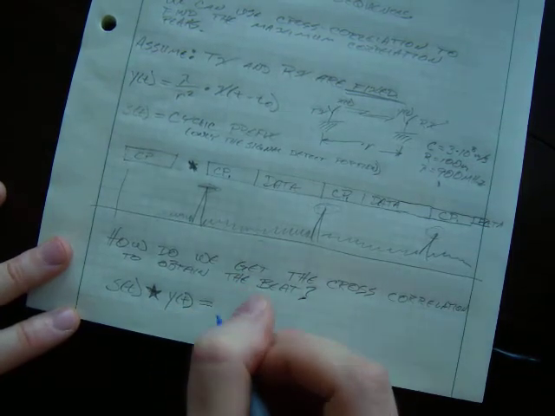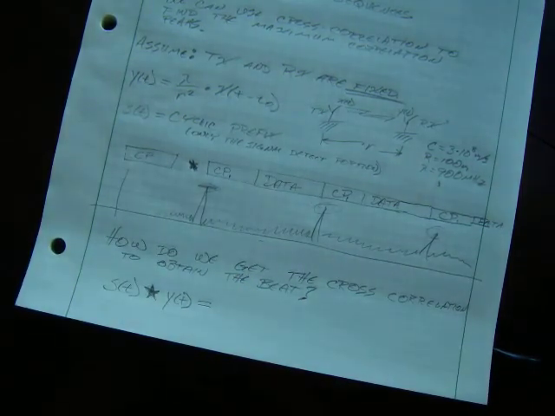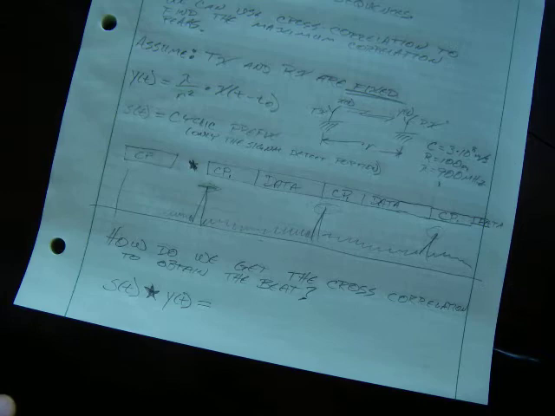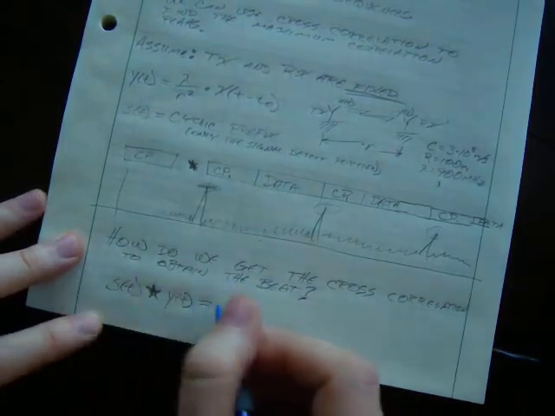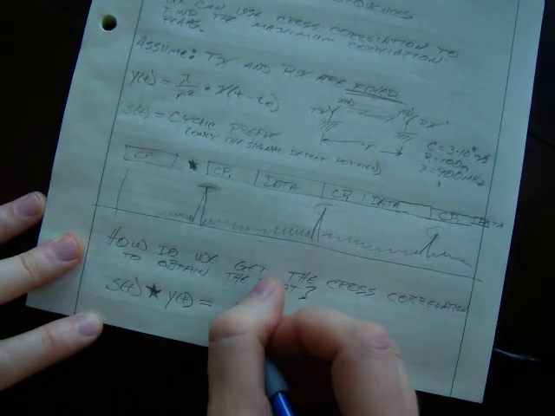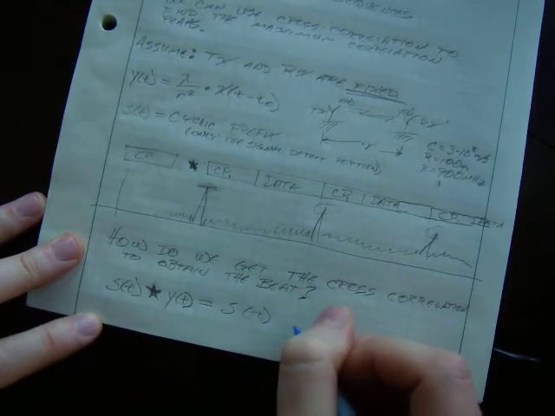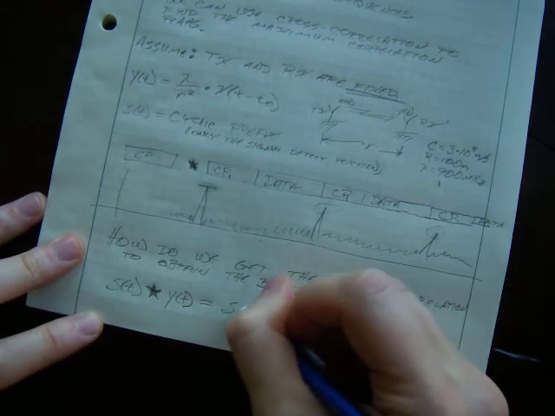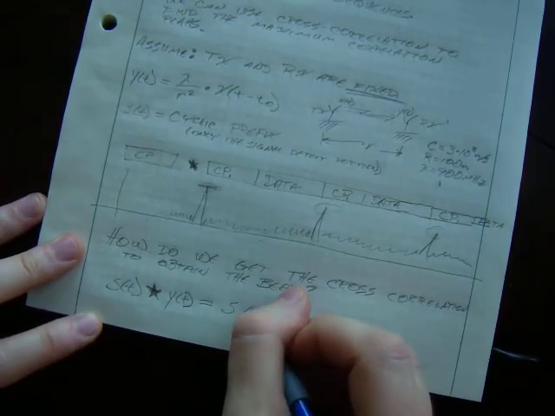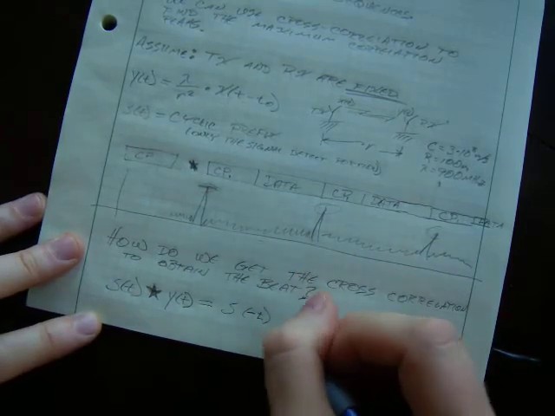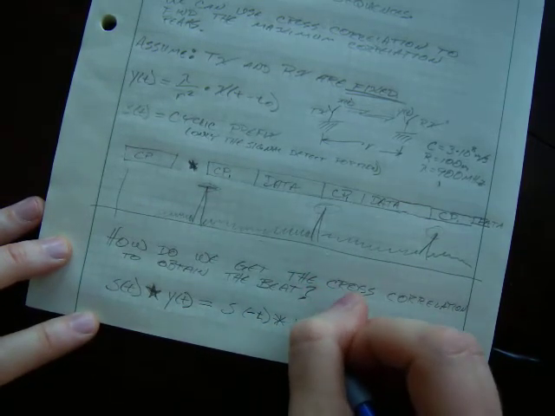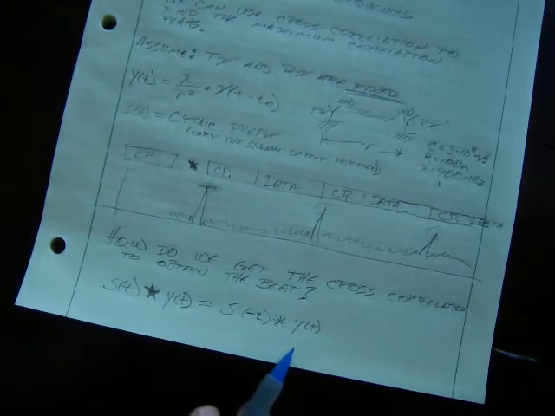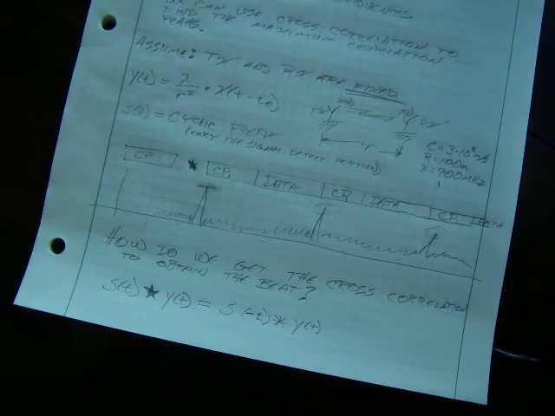Now, we can relate this to something that we are comfortable doing, and this is going to be the convolution integral. We know from one of our properties that this is actually equal to s of negative t convolved with y of t. One of the things I said in the last class, when we were talking about this property, is that this one only holds true for real values.